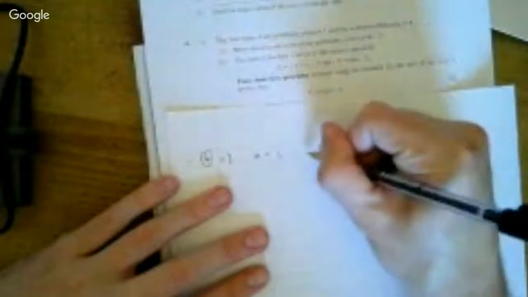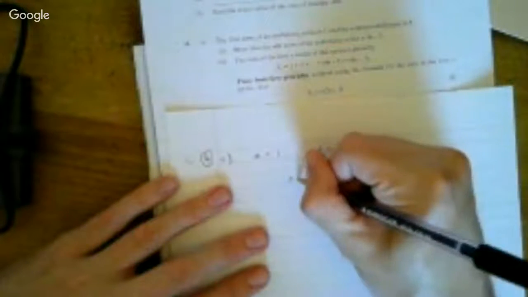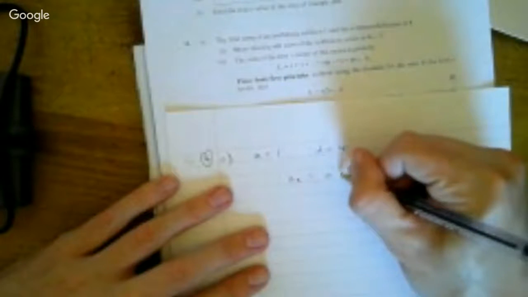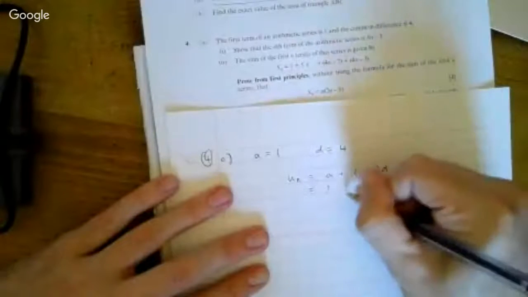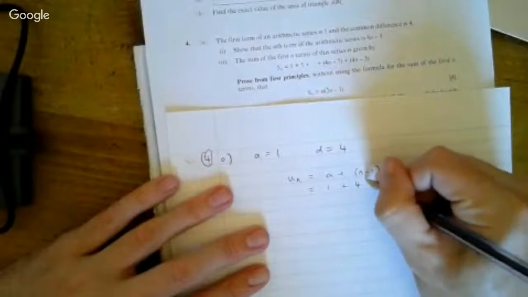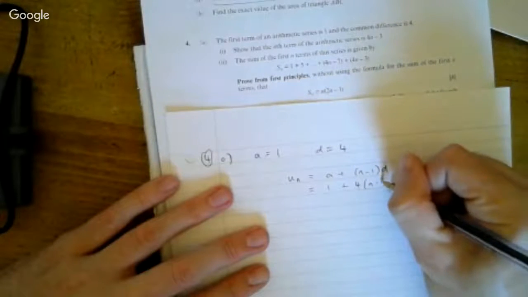Okay? So, for part A, I need to see this question, so I will do it, just in case it comes up. So it says that the first term of an arithmetic series, so we call the first term 1, the common difference is 4. Look into your formula booklet, you will find that the formula for the nth term is un is equal to a plus n minus 1 d. I know that a is 1, I know that d is 4, so I'm going to bring that d round to the front where I'm more accustomed to see it, and I know that's 1 there.